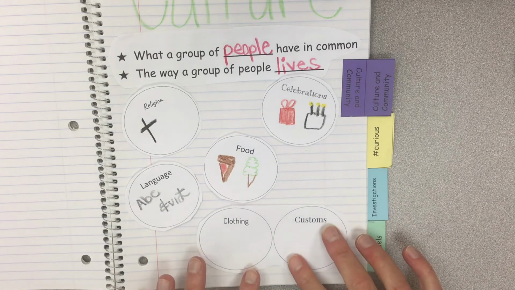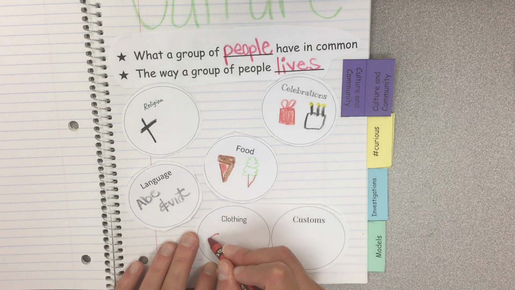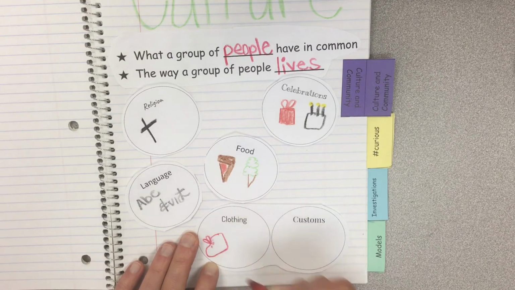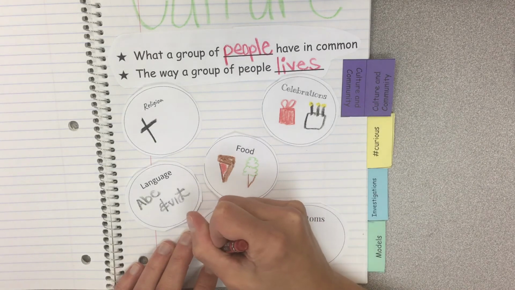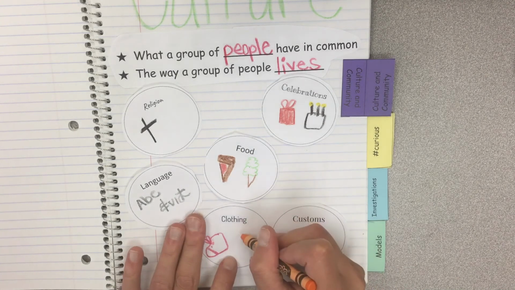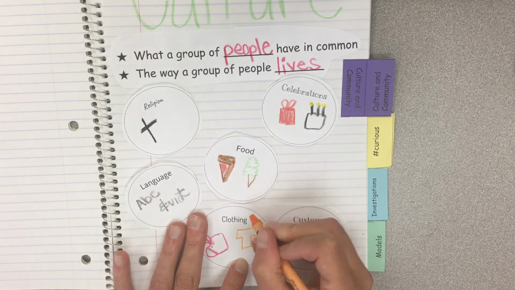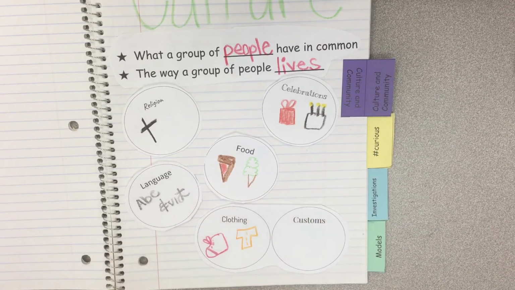Another piece of culture is clothing. So I know part of our culture is maybe what we wear on our feet, right? Tennis shoes are pretty common. Also, whether we wear shirts or dresses, right? But the clothing we wear.